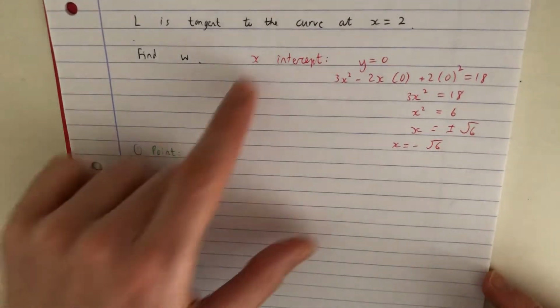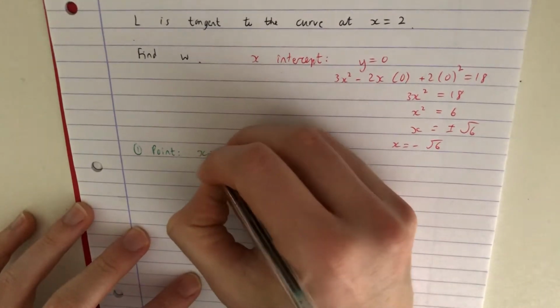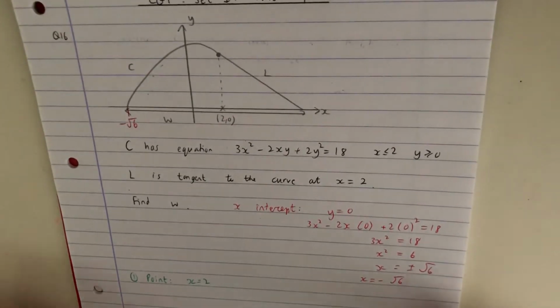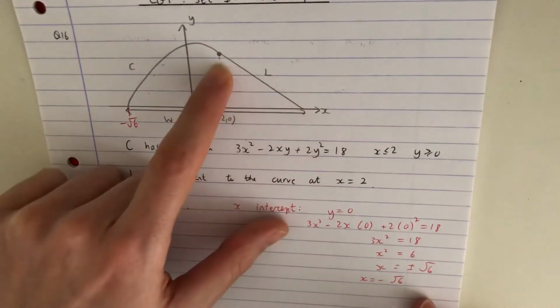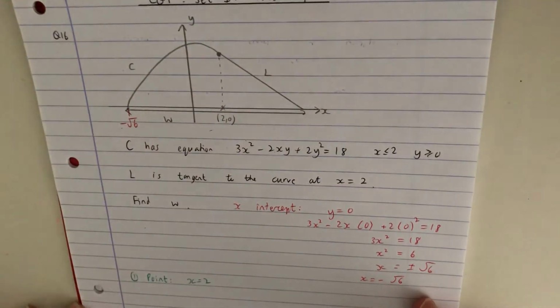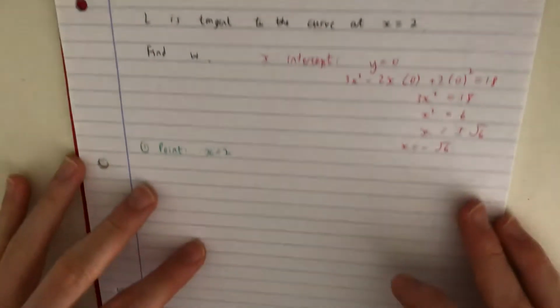Well, we're given in the question that it goes through x is equal to 2. So when x is equal to 2, we'd like to work out the y coordinate. And because that straight line overlaps with this curve, when x is equal to 2, if we just substitute 2 into the curve, we get the y coordinate for the straight line as well.